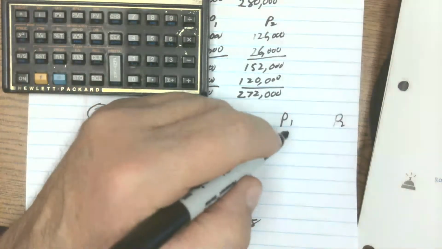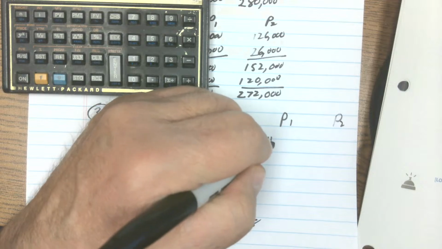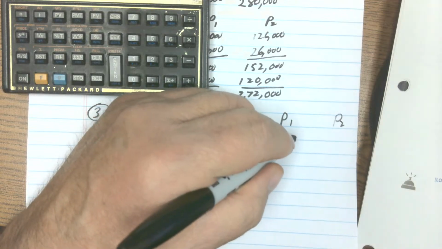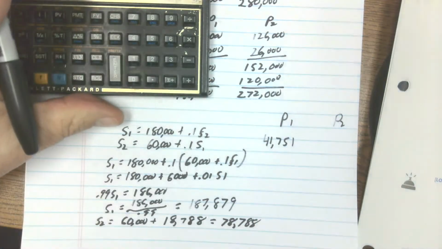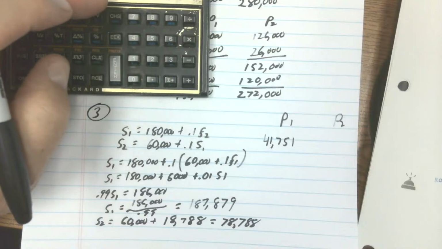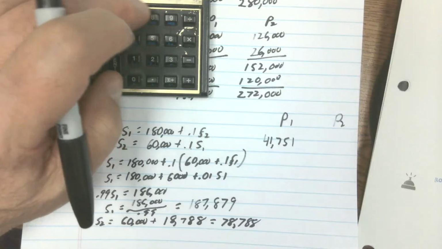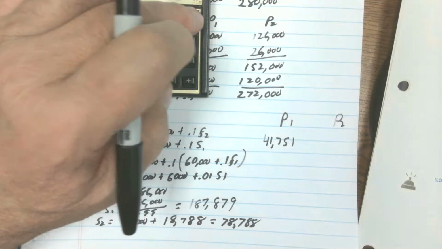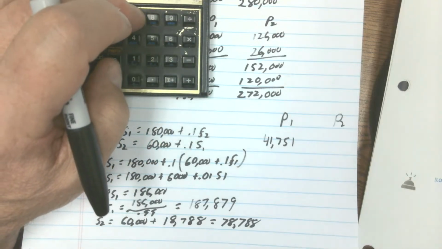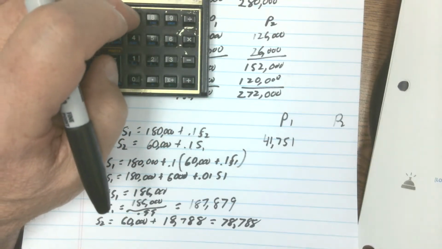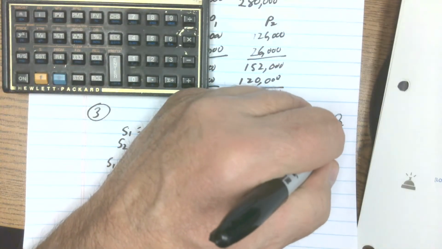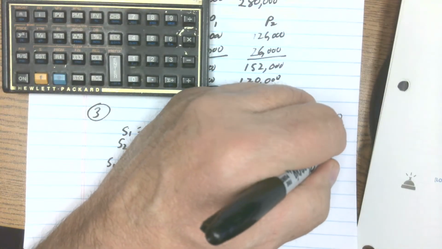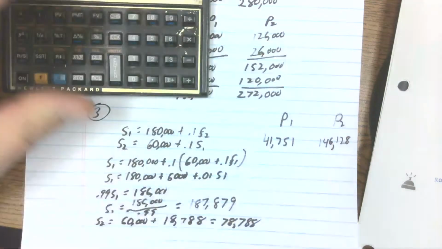It'll be 41,751 and 187,879 will be 146,128.